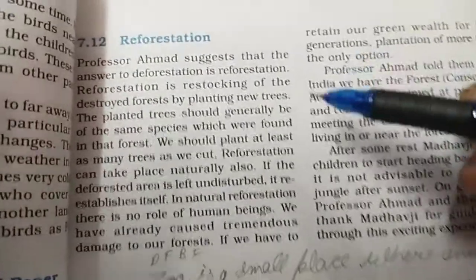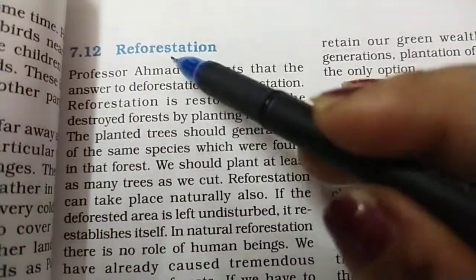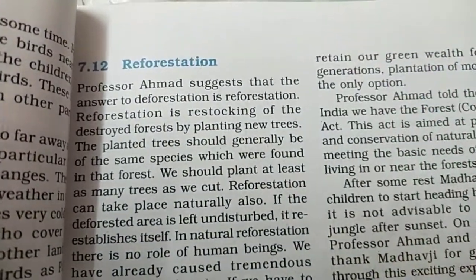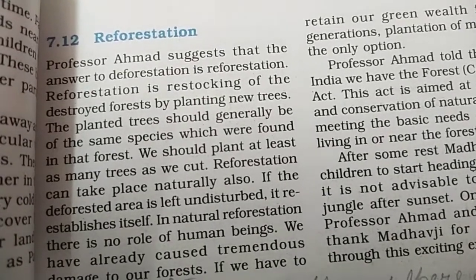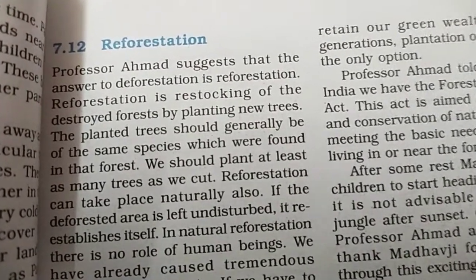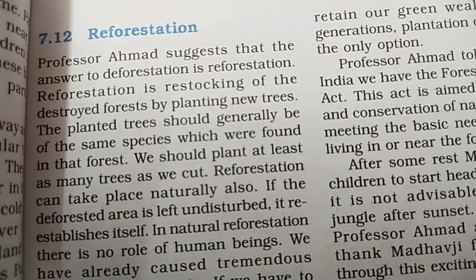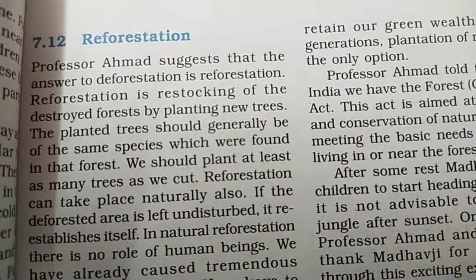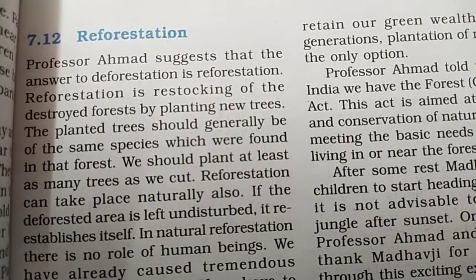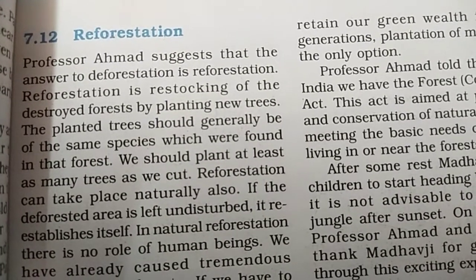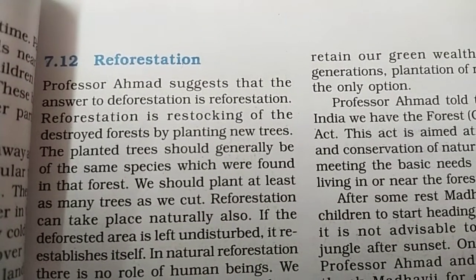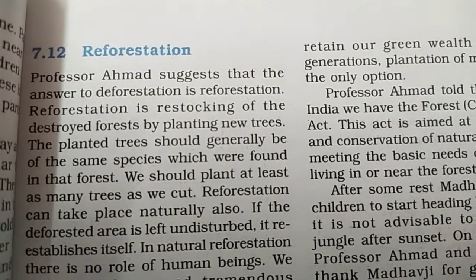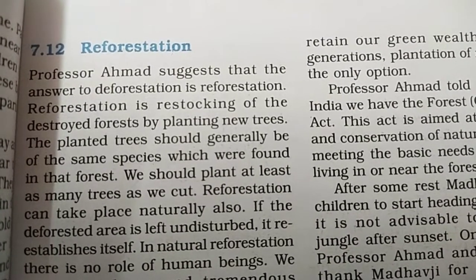Now the last point is reforestation. As you know, reforestation is the opposite word of deforestation. Deforestation means cutting of trees, whereas reforestation means planting of trees or planting of new saplings. So if we want to save our environment, and make our environment full of oxygen and fresh air, then we must plant new trees, because you know that trees are everything for us.